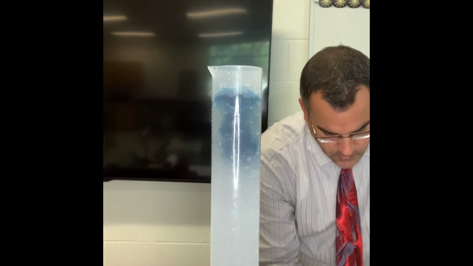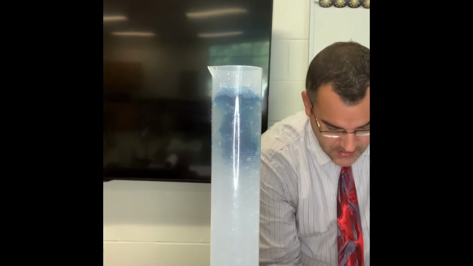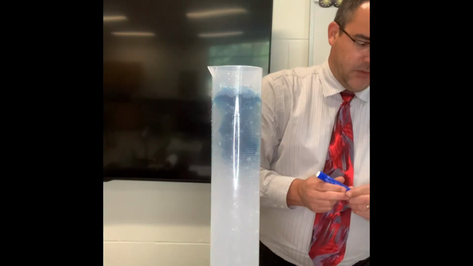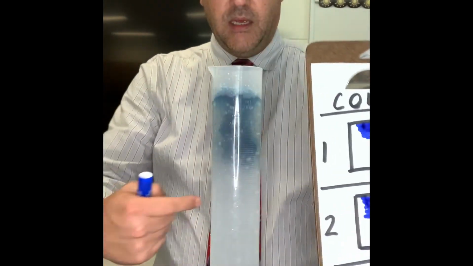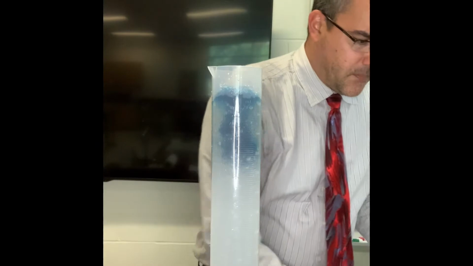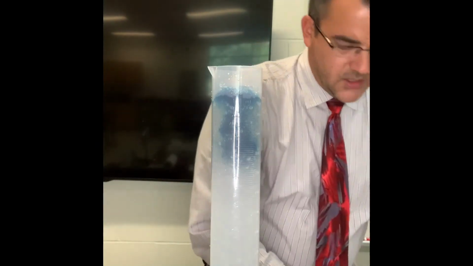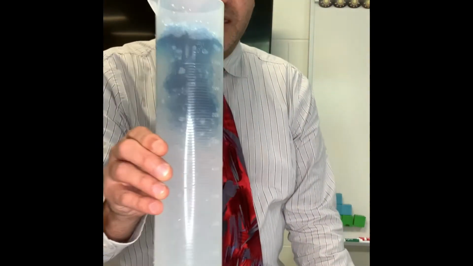It's gotten wider, but it hasn't really gotten too much longer. I'm seeing something that looks like this. It almost looks like a tornado effect in here. There's like a tornado of blue in there. Almost looks like a storm, okay? So that's the cold water, okay? That's the dye in the cold water for 3 minutes.